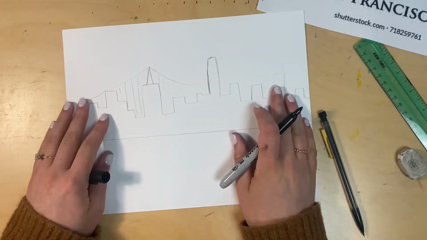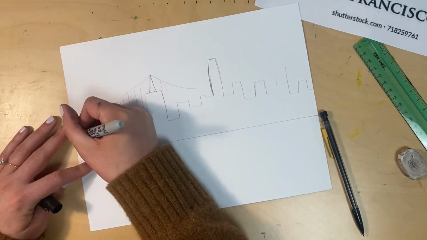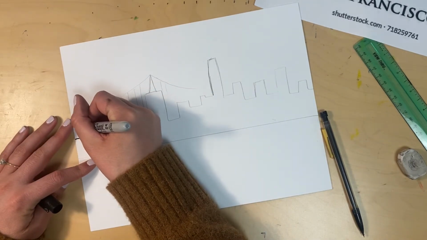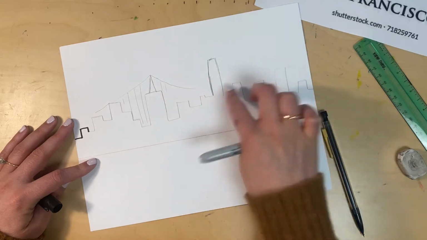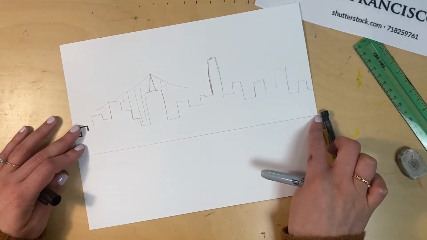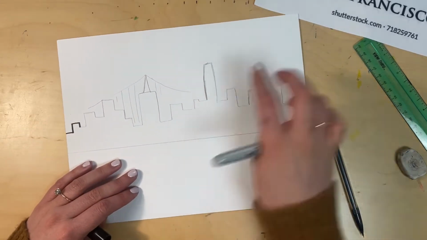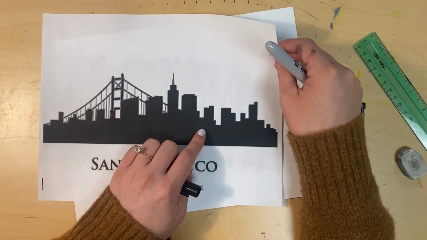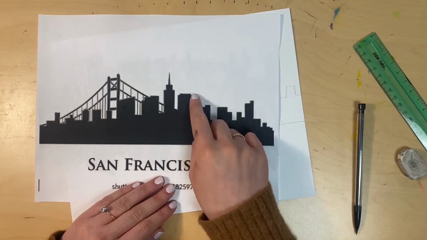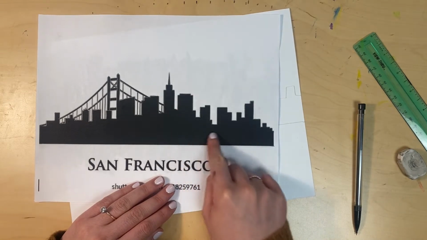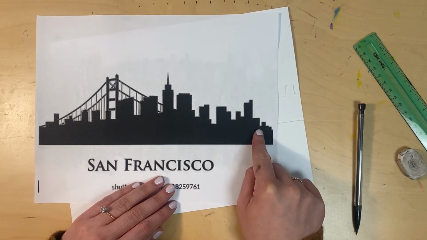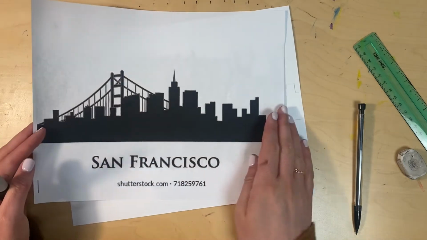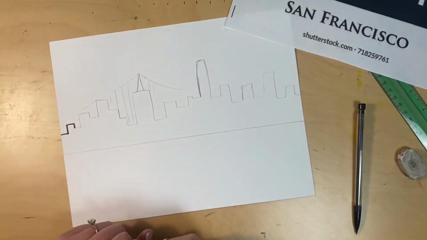Once you're happy with the way your buildings look, we're going to use a Sharpie and outline the edge of the buildings and that line across our paper. We're not going to draw any details inside of the buildings. We're just going to leave them as a shape because we're keeping them as a silhouette, which means that we can't see any details on the inside. We can just see the outside shape. And we're going to end up coloring them in black.